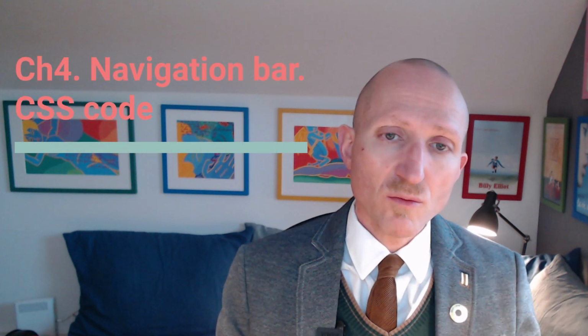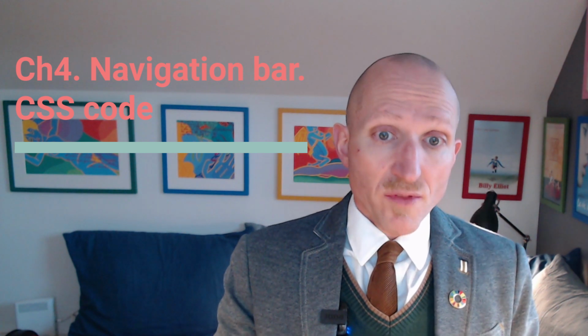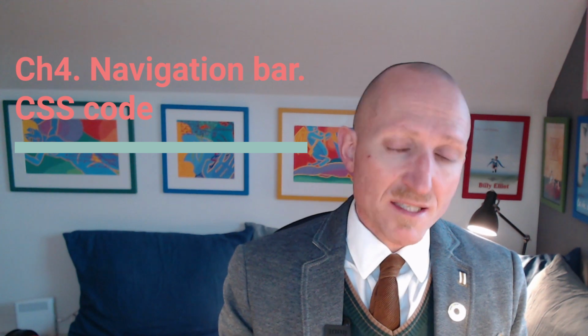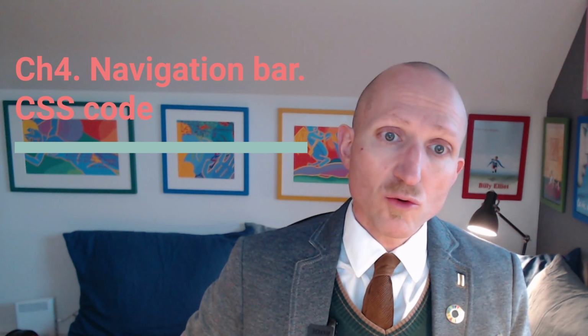We are going to continue now with the videos in chapter 4. In the previous video, what we have done is to define the structure of the layout file, in which we have introduced the HTML code that is going to define the structure of our navigation bar. What we are going to do in the next video is to define all the classes to have a very nice navigation bar. Okay, then let's move on.